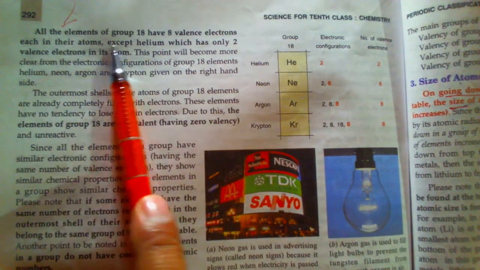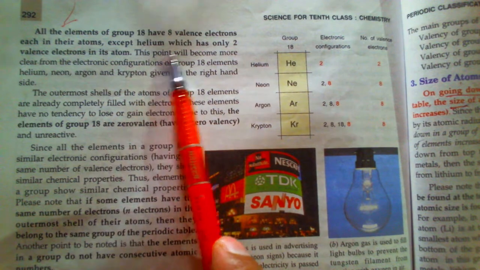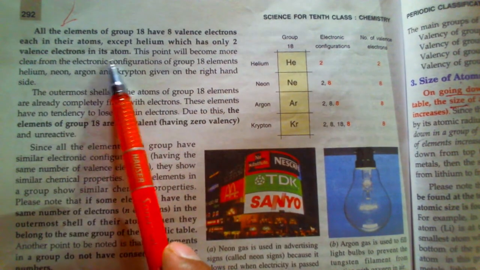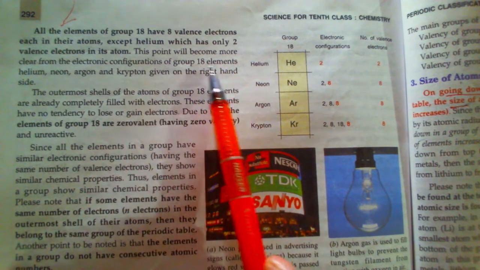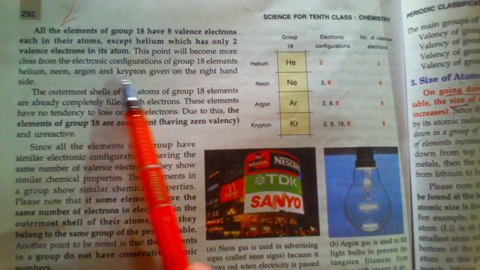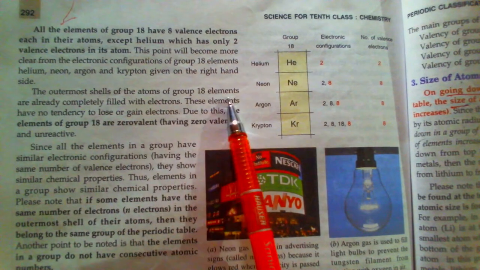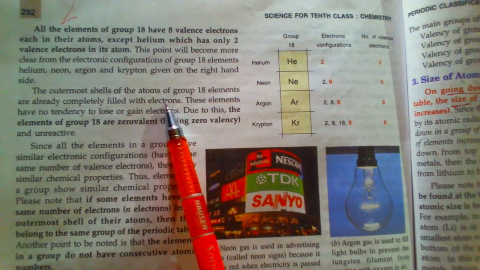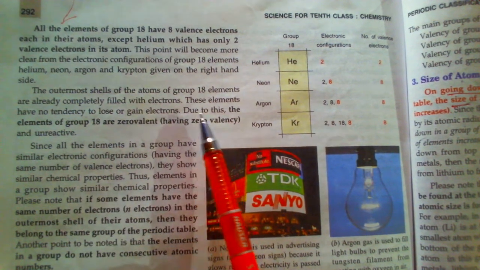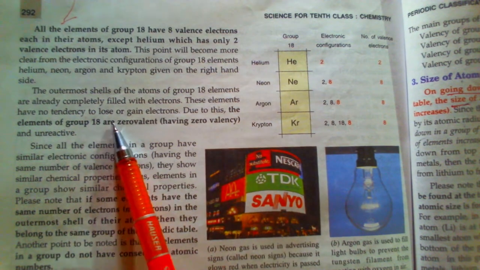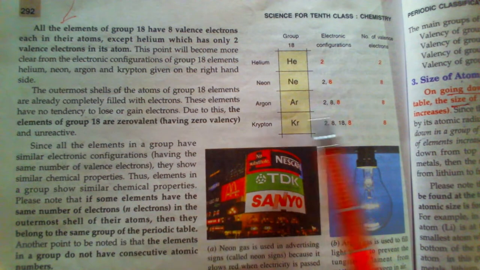All the elements of group 18 have 8 valence electrons each in their atoms except helium, which has only two valence electrons in its atom. This point will become more clear from the electronic configuration of group 18 elements, helium, neon, argon and krypton, given on the right hand side. The outermost shells of the atoms of group 18 elements are already completely filled with electrons. These elements have no tendency to lose or gain electrons. Due to this, the elements of group 18 are zero valent, having zero valency and unreactive.